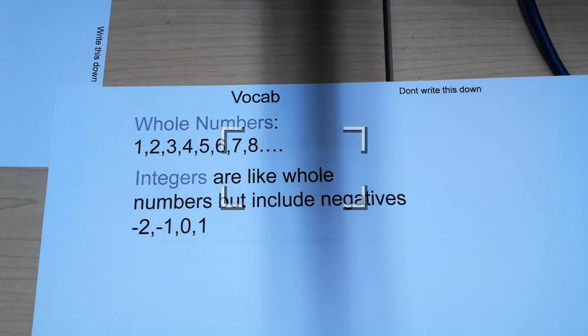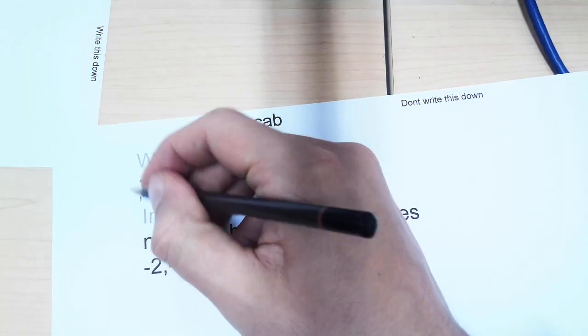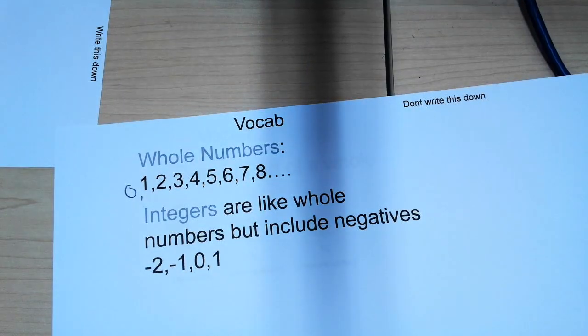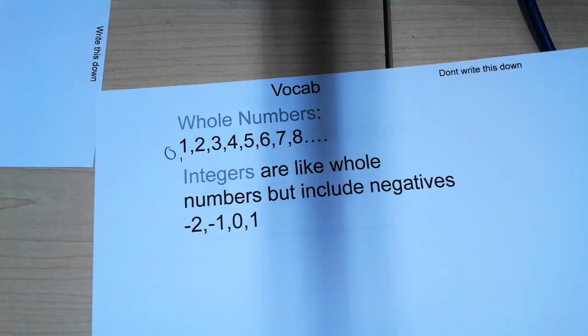Let's review some vocabulary before we start. 0, 1, 2, 3, 4, 5, 6, 7, and 8 are whole numbers. Integers are like whole numbers, but include negatives.